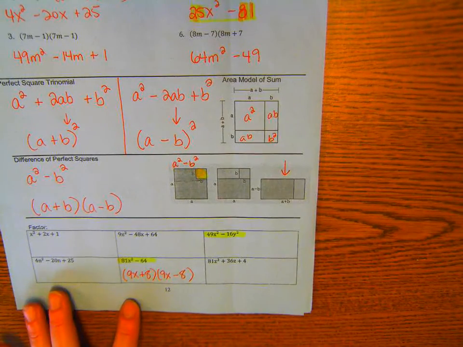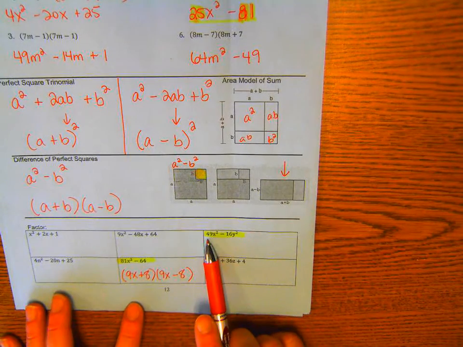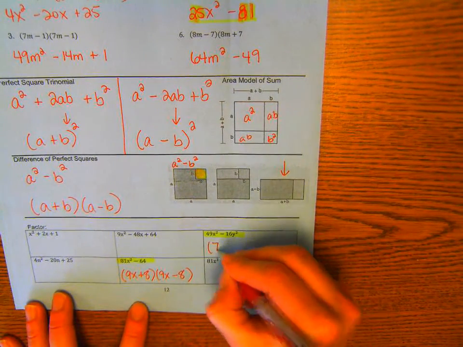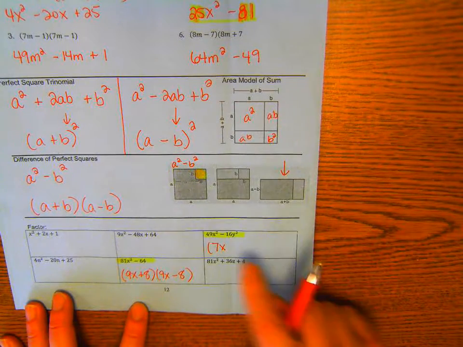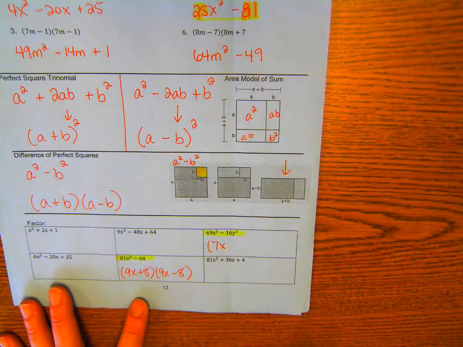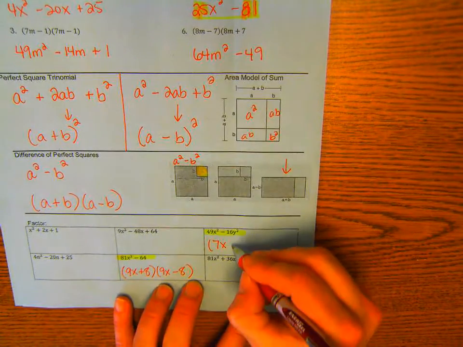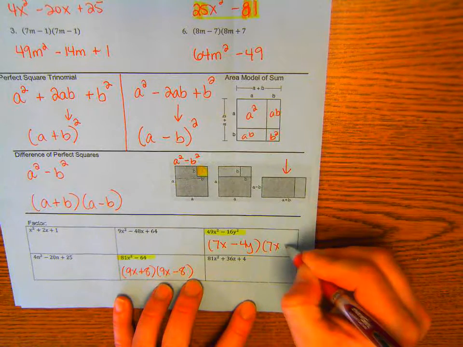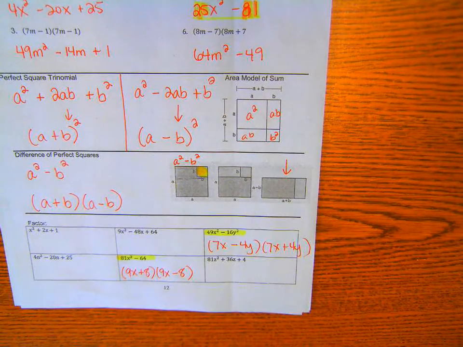What if I put a variable after it? Then just add the variable in. What's the square root of 49x squared? 7x. What's the square root of 16y squared? 4y. So it's going to be 7x minus 4y, 7x plus 4y. Let's say you're a little bit shaky and you can't remember which one this is. You could still do the outers and inners to check and make sure you have it right.